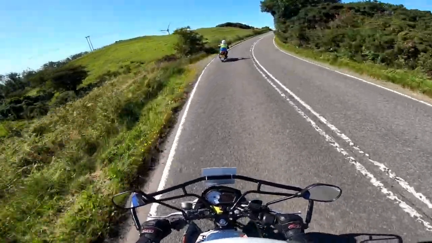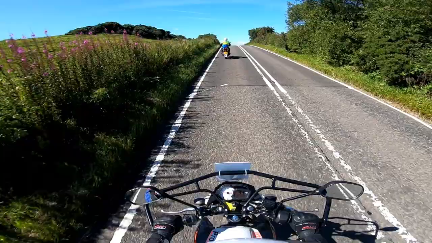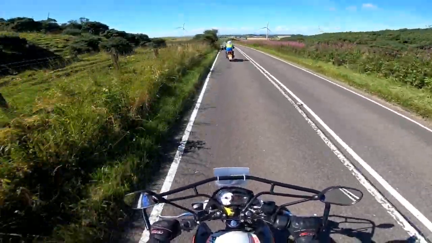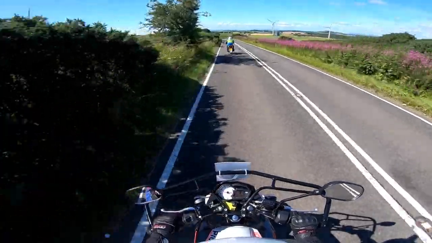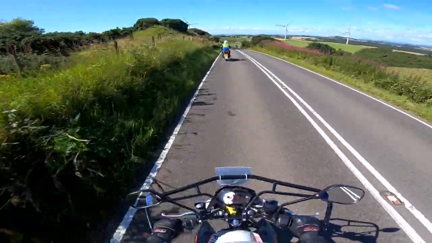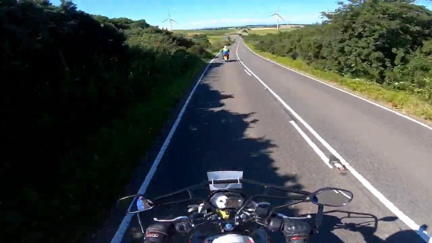Vision's opening up, so I can now increase, but I've got a blind crest, so I've got to watch, not too fast. Vision's opening up again, but another blind crest, so again I'm not going to go too fast, just increasing the speed slightly up to about 40. Vision's opening up now as I go over the crest, I can see the roundabout in the distance, so I can now increase my speed.